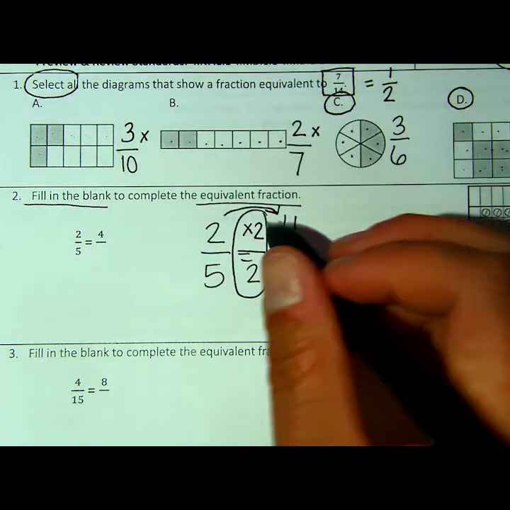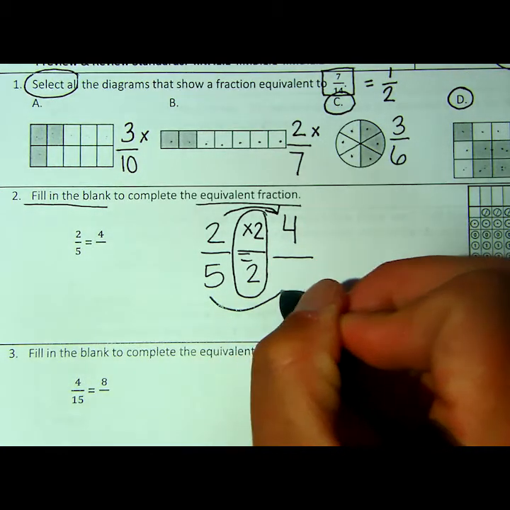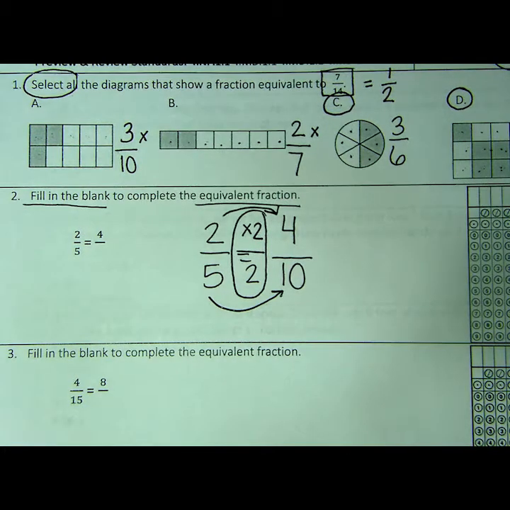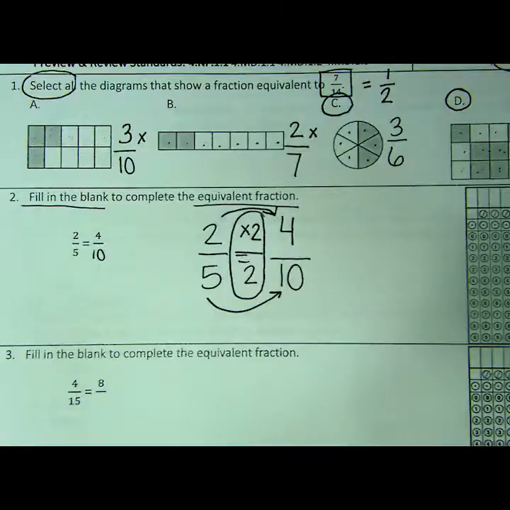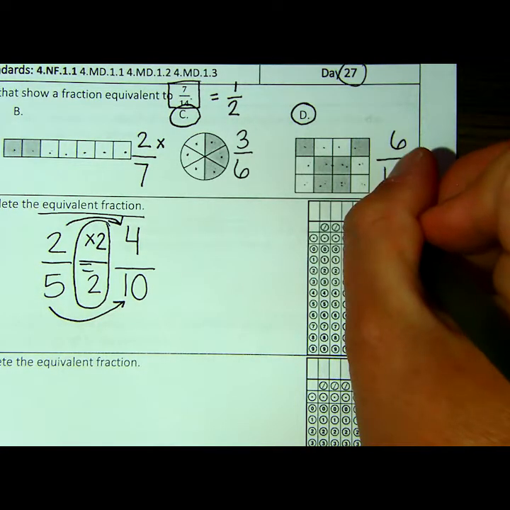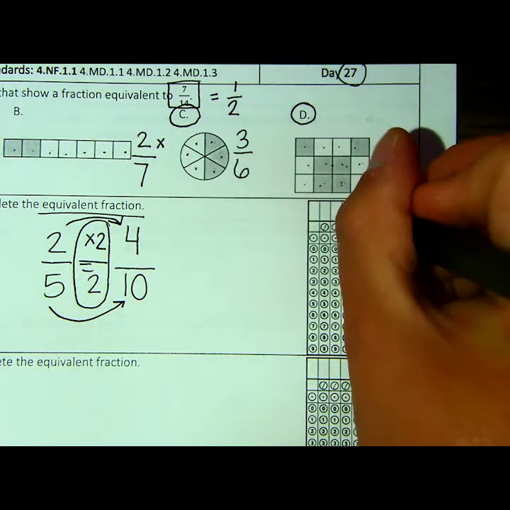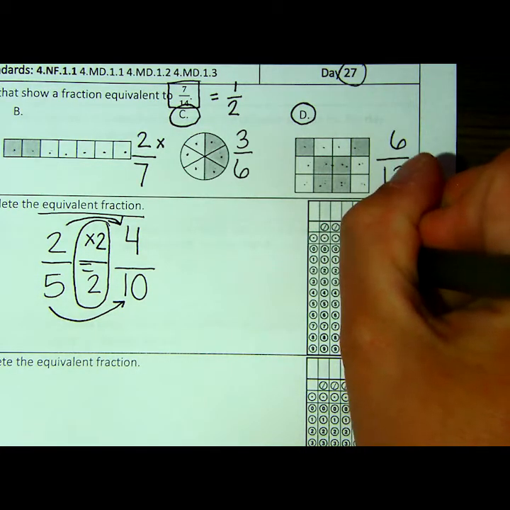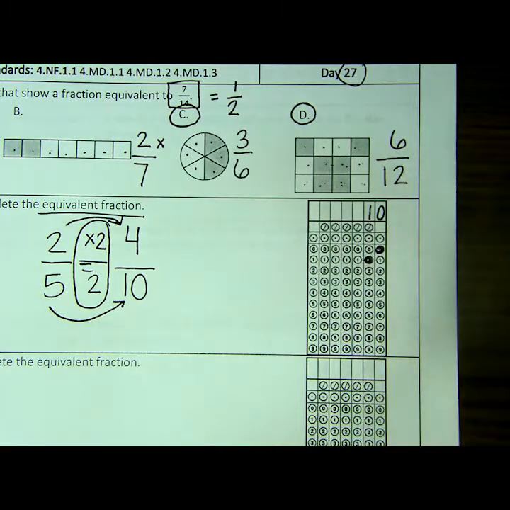So when we do that to our denominator, 5 times 2 is equal to 10. So my answer would be 10. Over here in my response grid, I could start right here, or I could start here and put the 0 in the 1's place and the 1 in the 10's place. And bubble in my answer of 10.